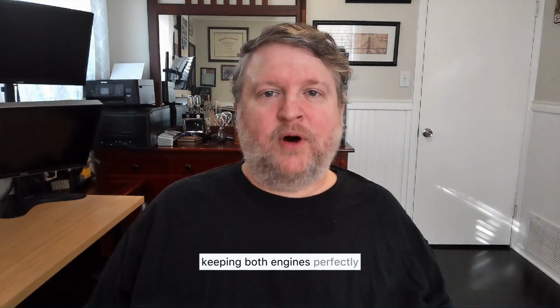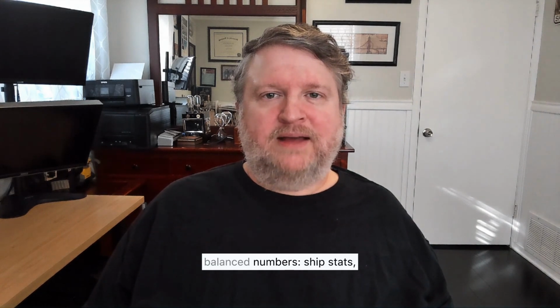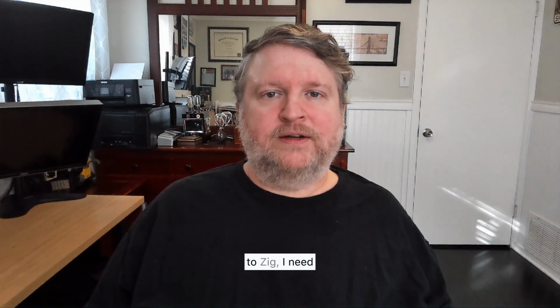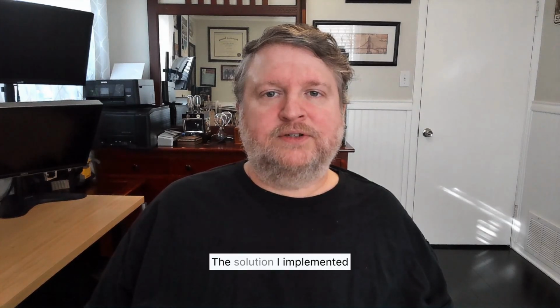The core challenge I've been working on is keeping both engines perfectly synchronized. I have 251 GDScript files running the live game with thousands of carefully balanced numbers: ship stats, building costs, tech tree prerequisites, combat formulas. As I port everything to Zig, I need to ensure a scout ship has exactly 50 hit points in both engines, that basic lasers cost exactly 375 research points in both, and that all the calculations match exactly. The solution I implemented is a shared TOML configuration system.